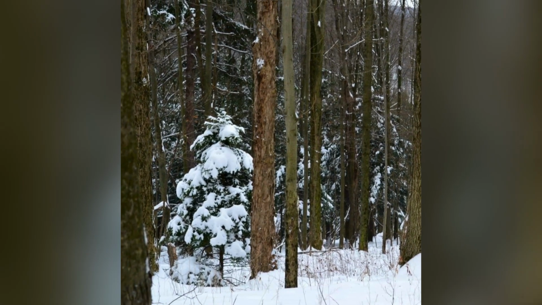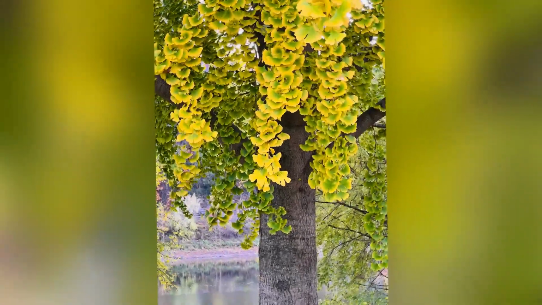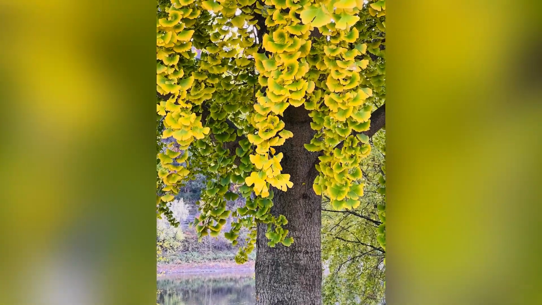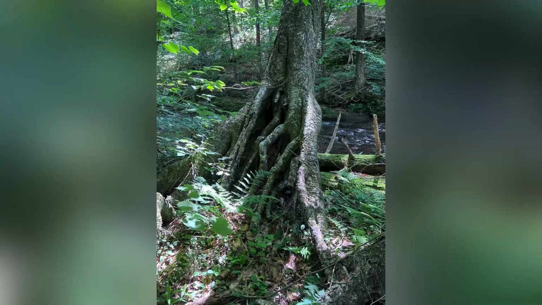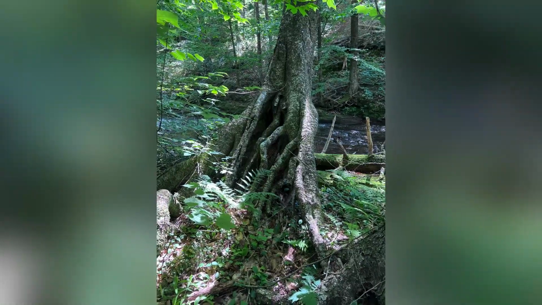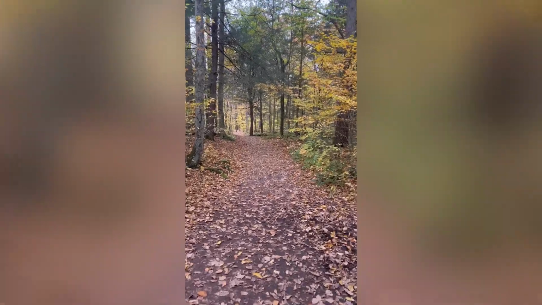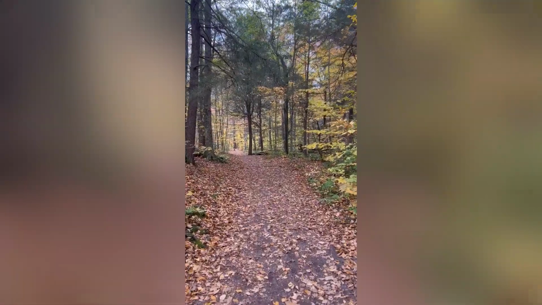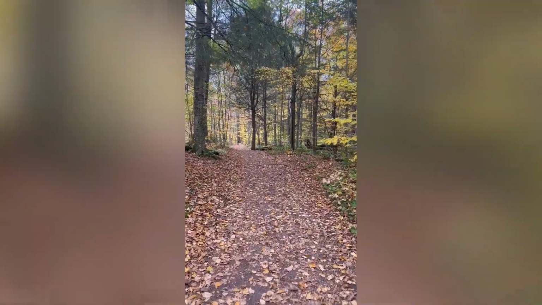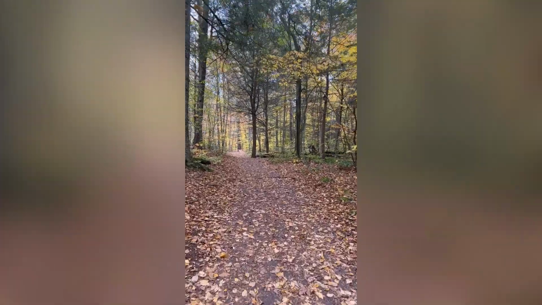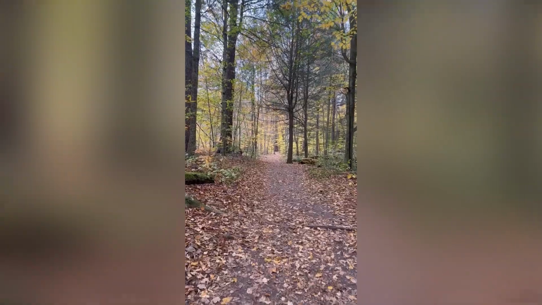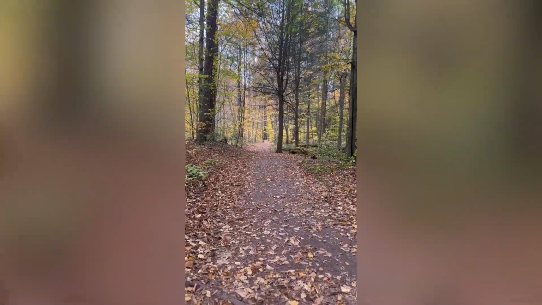Trees possess an extraordinary ability to communicate and share essential resources among themselves. This remarkable interaction is facilitated by mycorrhizal networks, a symbiotic association between fungi and trees. Through these networks, trees can transmit distress signals about environmental threats such as drought, disease, or insect infestations, enabling other trees to adjust their behaviors in response.